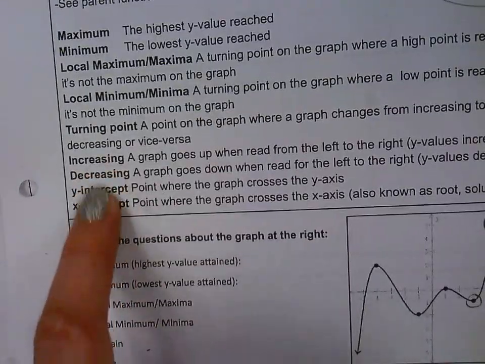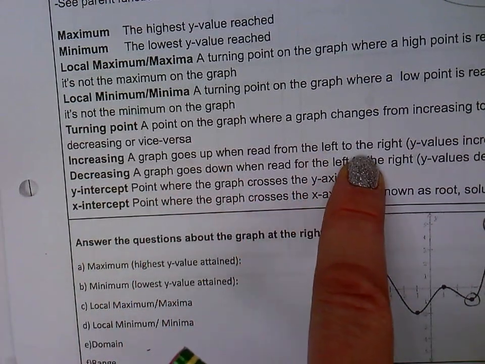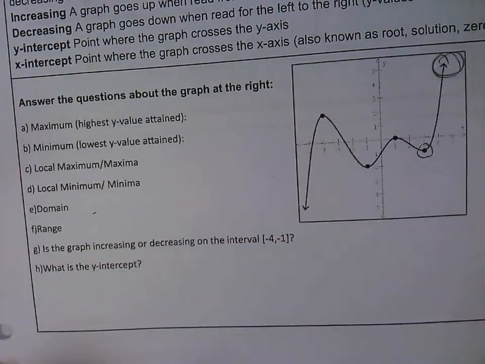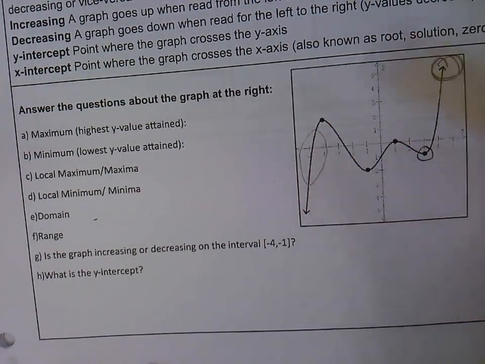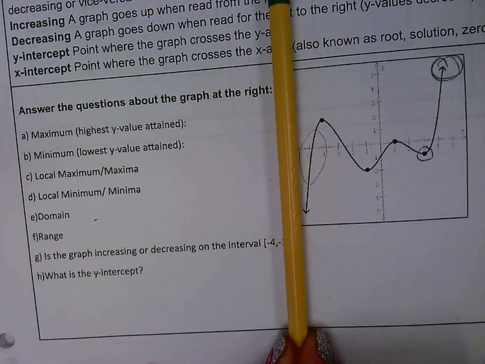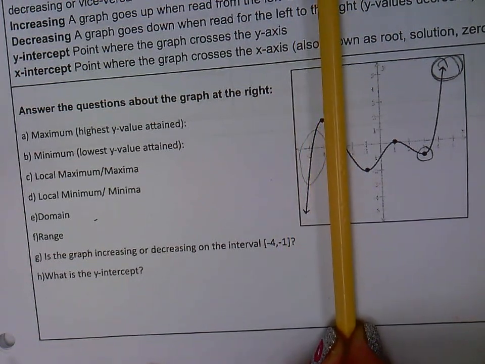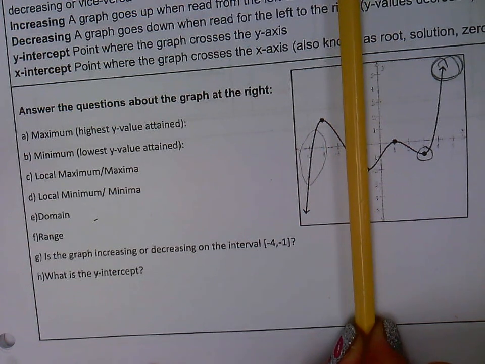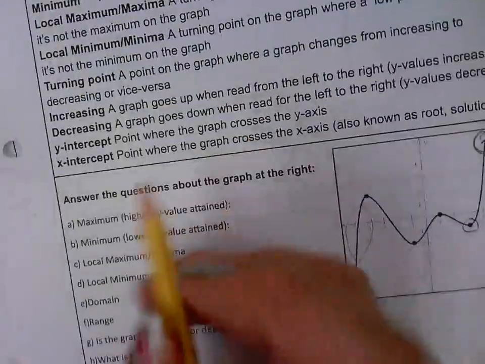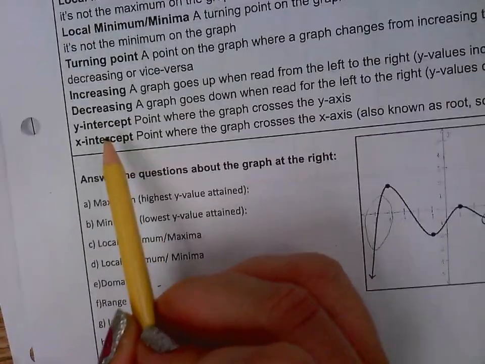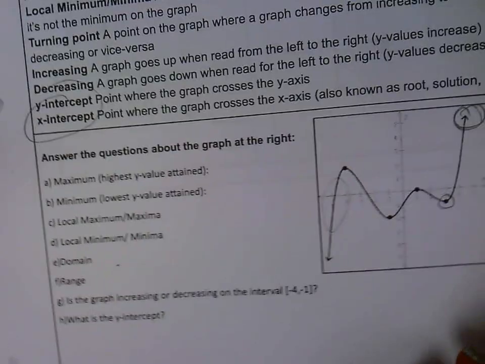Increasing and decreasing, when you read the graph from left to right. So on this graph, from here to here, I'm actually increasing. When I read it from left to right, the graph is going up. From here to here, I'm decreasing. When I read it from left to right, the graph is going down. Then I'm increasing again, then I'm decreasing, then I'm increasing. So you have to know the difference between increasing and decreasing. X and Y intercept we've already talked about in Unit 1. Where does the graph cross the X and Y axis?